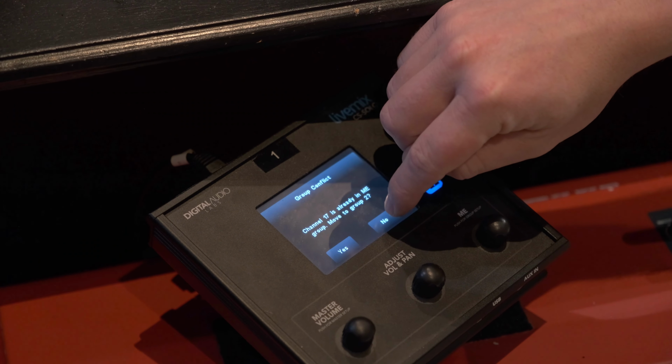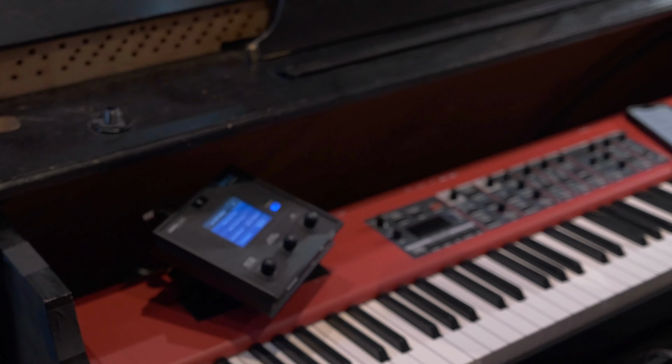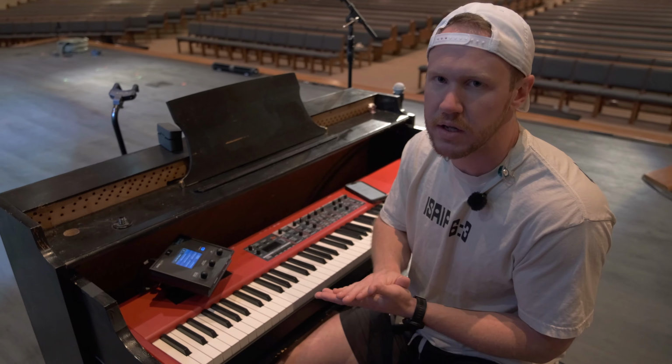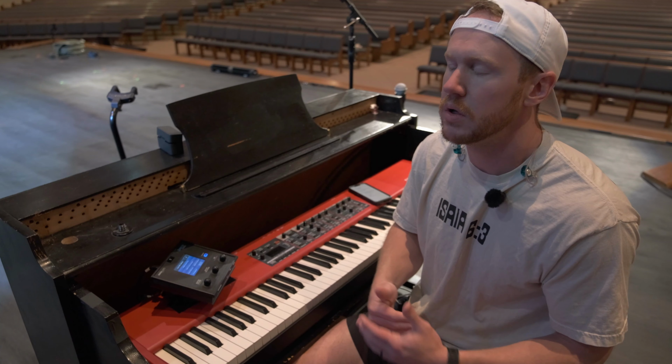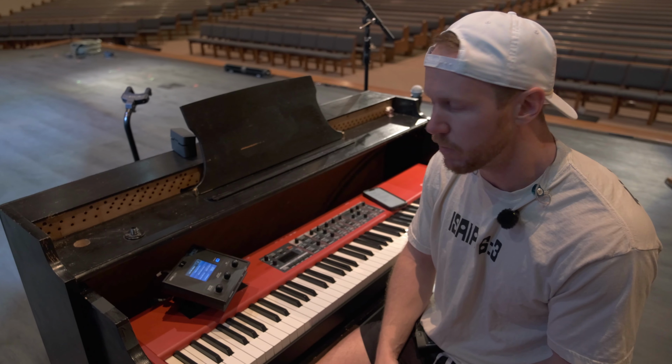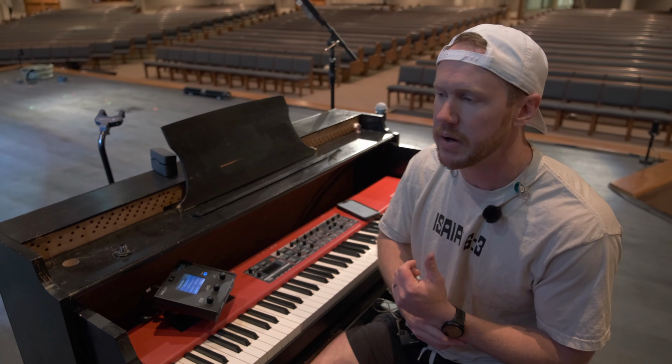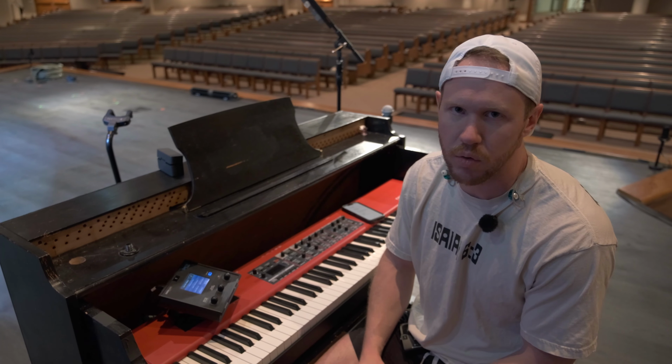And the last probably little piece of information is just kind of your master output settings. So you're going to be looking at like your EQ, your compression, if you wanted to get into that. I wouldn't really worry too much about it. And then options like reverb.